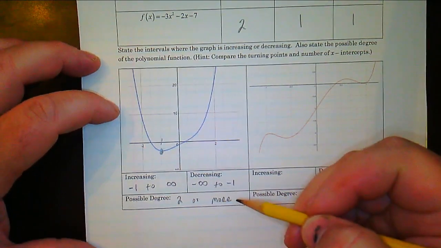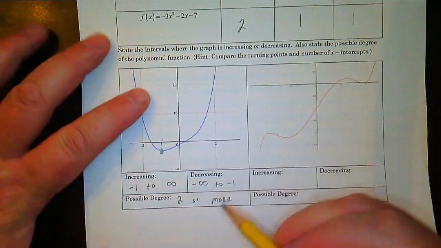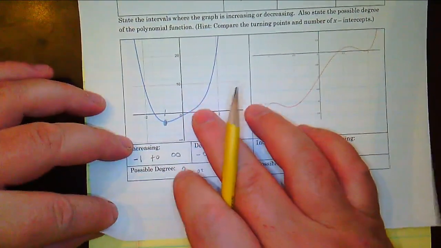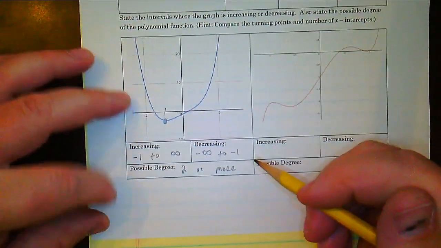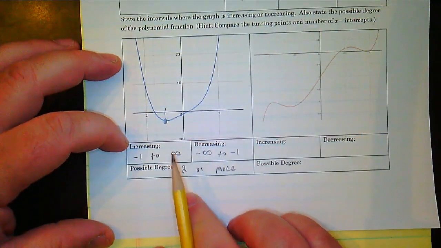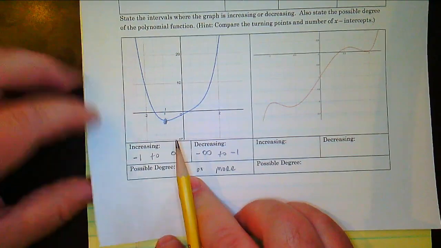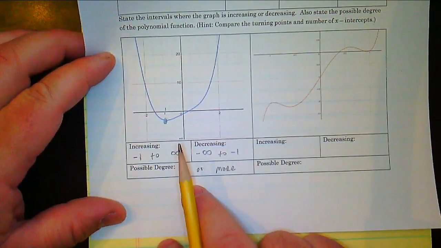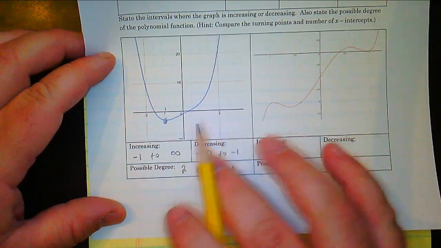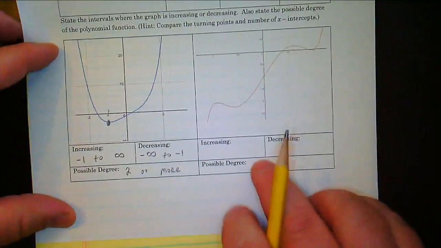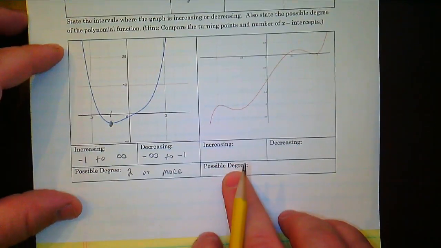Now, one of the things you're going to find out soon, you haven't seen it yet, is that this is going to have a degree that's even. It's going to be 2, 4, 6, 8, or some even number, 2 or more. You don't know why yet, but it is true. It's going to be coming very, very soon. But for right now, with what you know right now, following the program as we've set it up here, 2 or more.